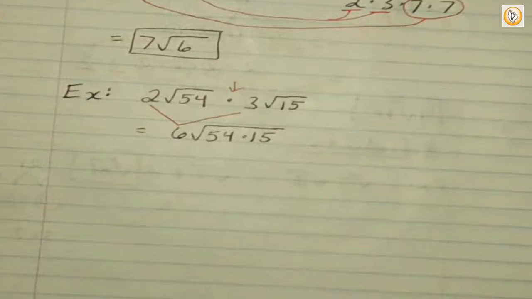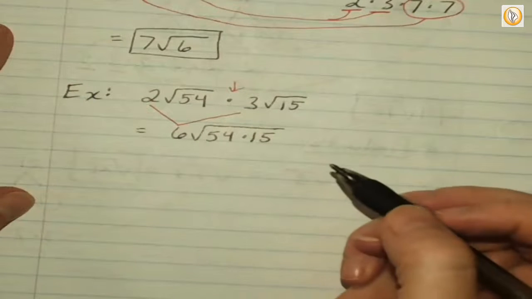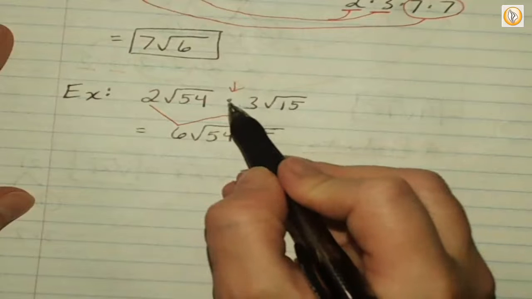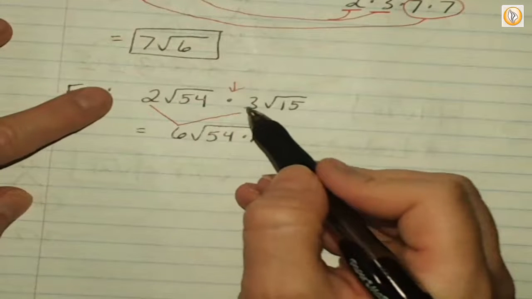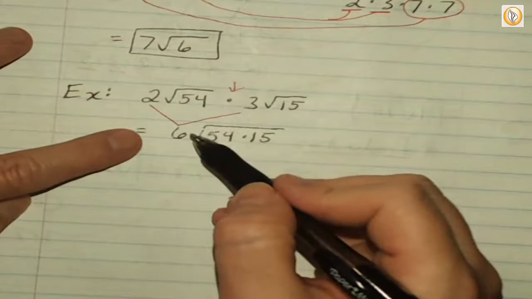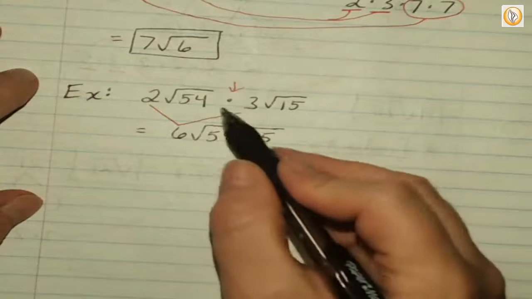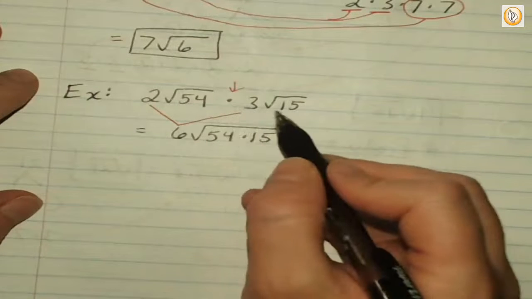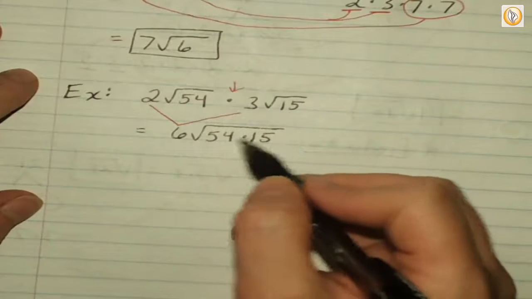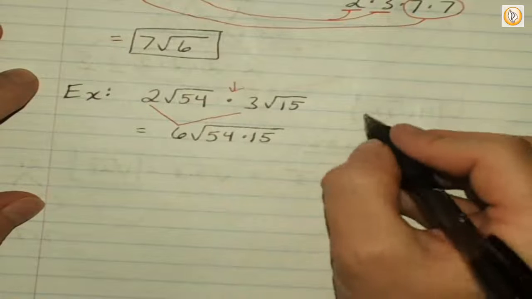What part do you not understand? Why do you need to multiply the 2 and 3? Because I'm multiplying, and they're on the outside. Okay. So now we're going to work on the radicands, the things that are inside. I'm going to do my factor tree over here.